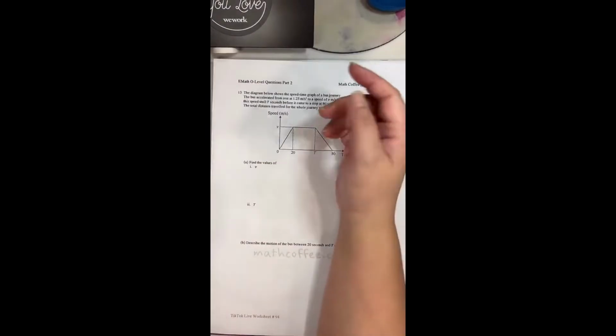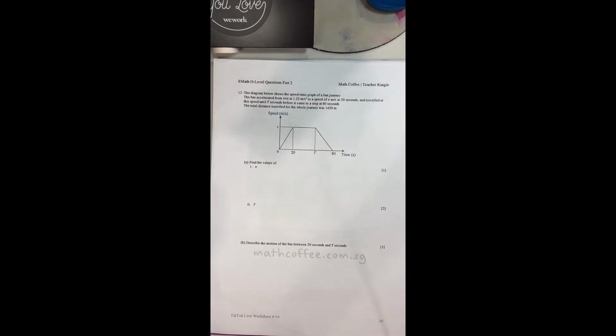Oh my god, still got. Okay, it's not the last question yet. Let me see whether there's any important question I need to highlight. Yeah, I got vectors behind me. Okay, come, let's go. Let me drink some water first.